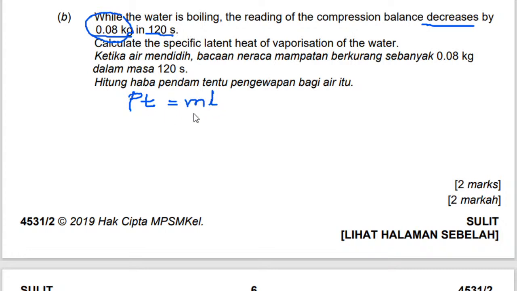Alright, so since there is no changes in temperature, so you use ml. So we have another formula, Q sama dengan mc theta. Kan, PT sama dengan mc theta. But this one when there is change in temperature. But now there is no change in temperature. Okay, because water change to steam. Okay, only changes in phase, no changes in temperature. So we don't use this formula. So we use this one.